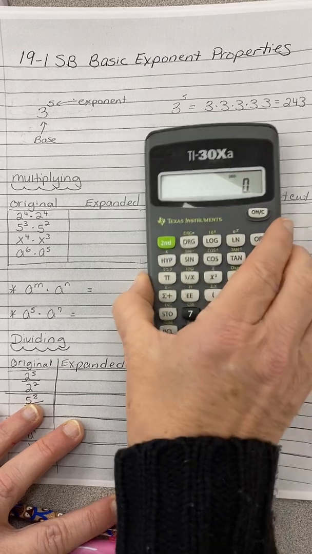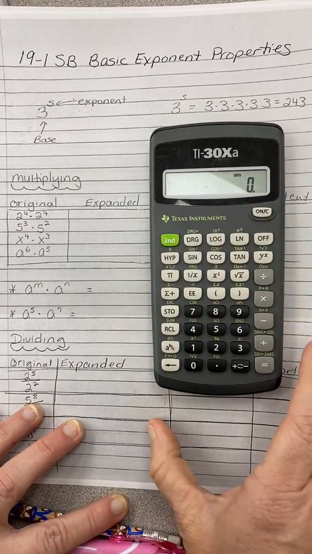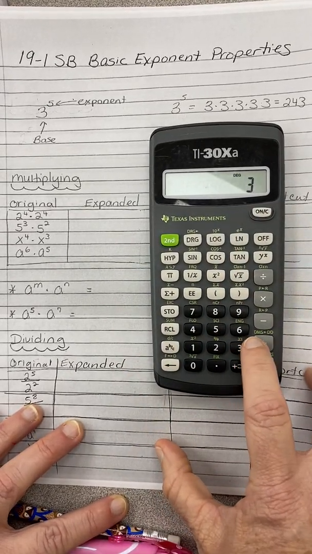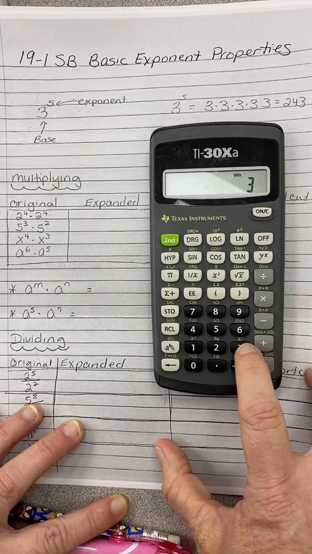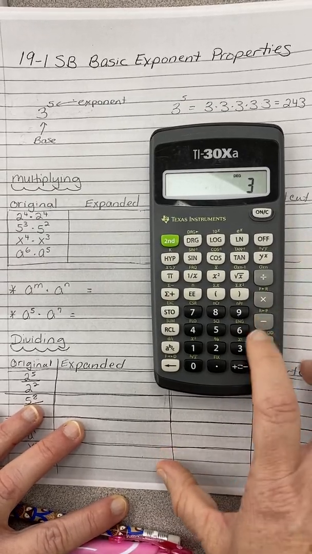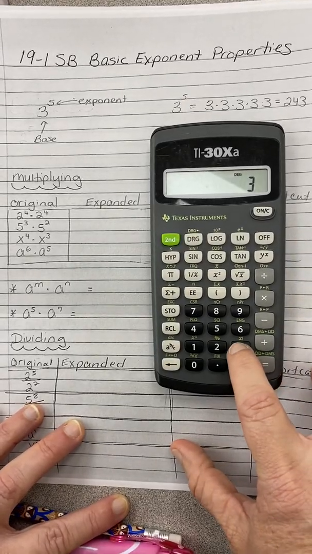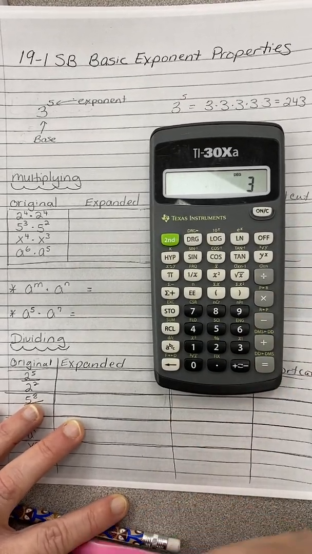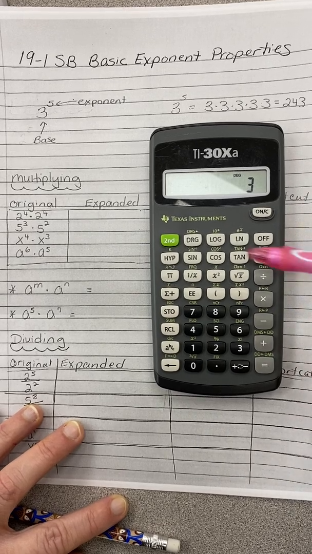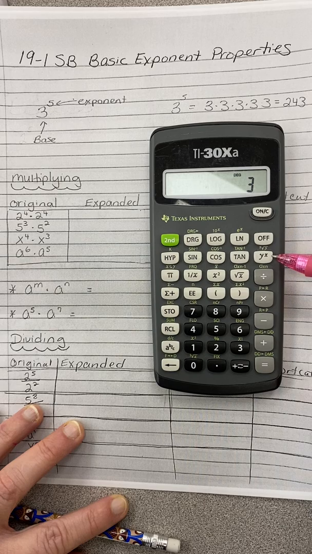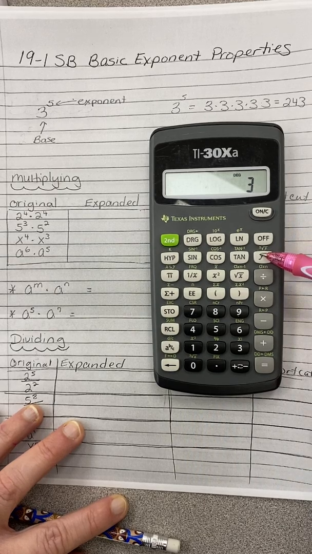So just to show you on a calculator how you would do that, you put 3 to the 5th power. Some kids when they first start off do 3 times 3 times 3, 5 times. But all you really have to do is put the 3 in. And then if you see this button right here, that tells you that 3 is the base.